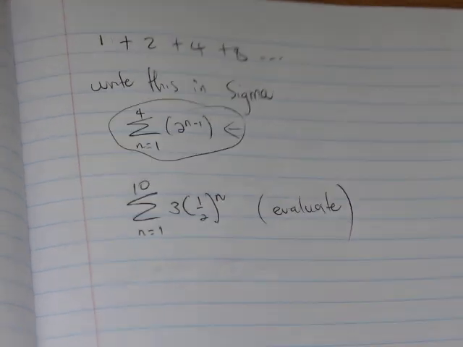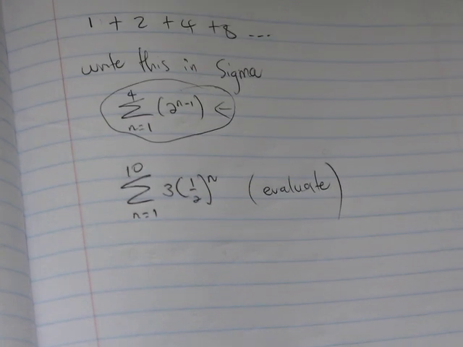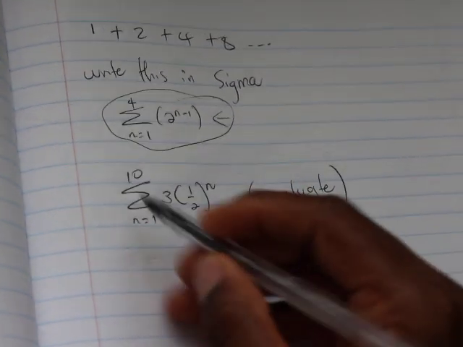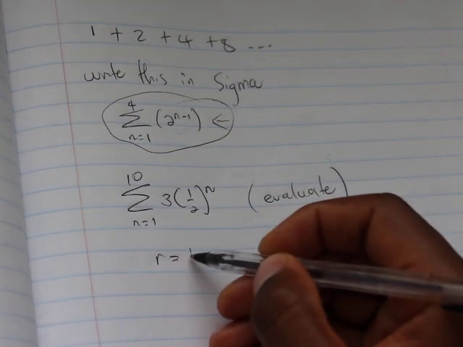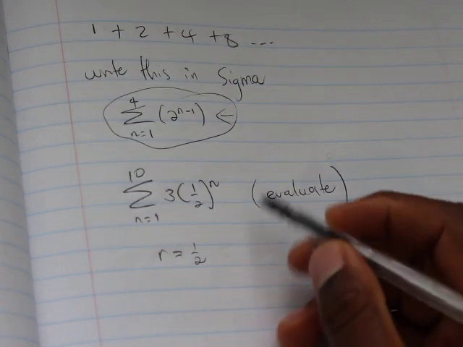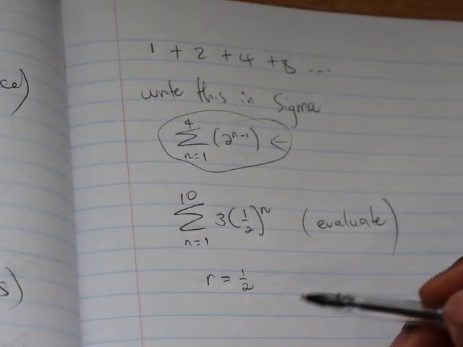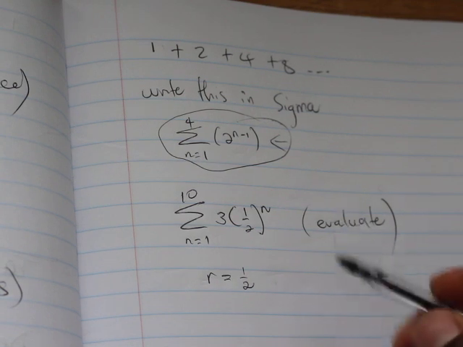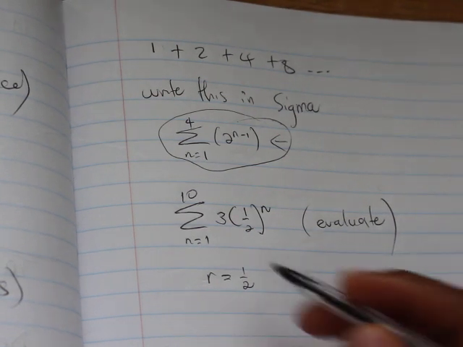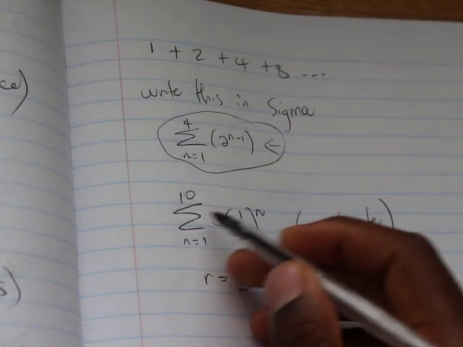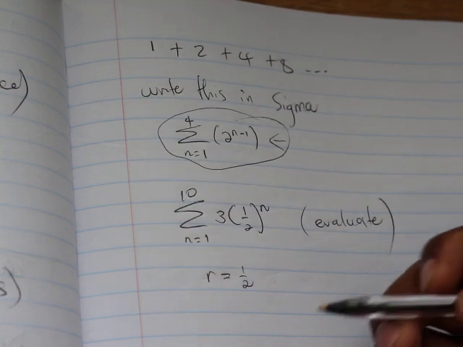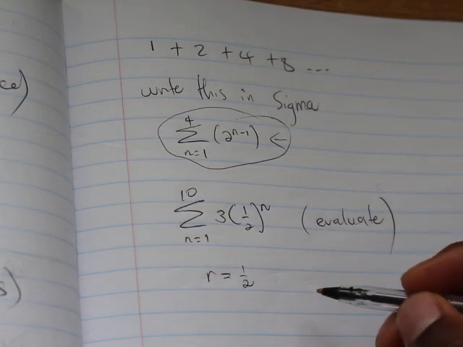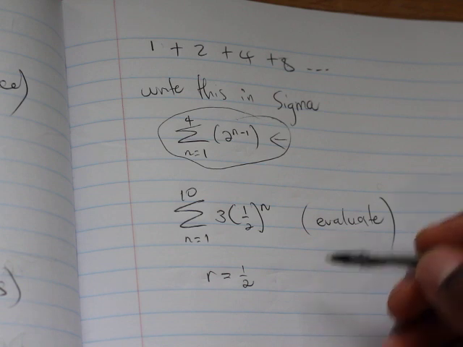So to evaluate here, you can already identify the r. So the r is what? r is equal to 1 over 2. And because there's exponents and all that, we already know that this is a geometric series. It's not a sequence because there's the sum sign, right? It's a series. So r is equal to 1 over 2.